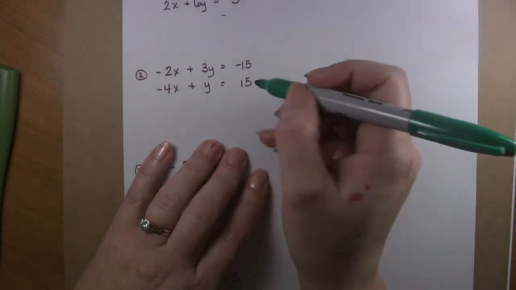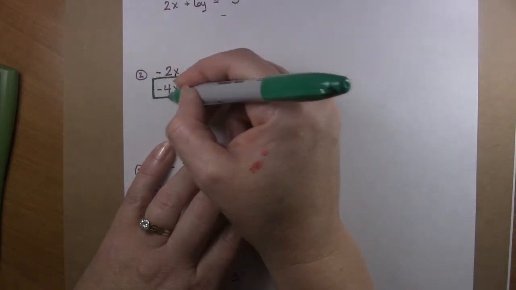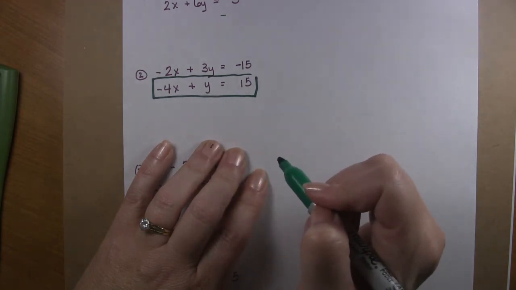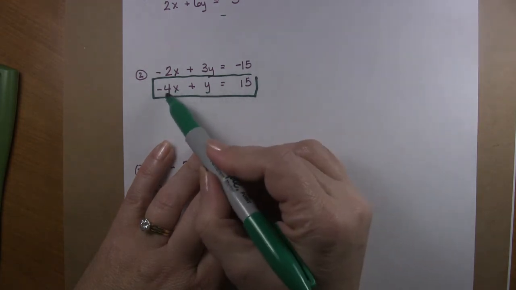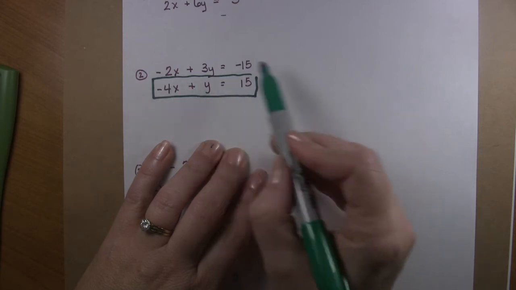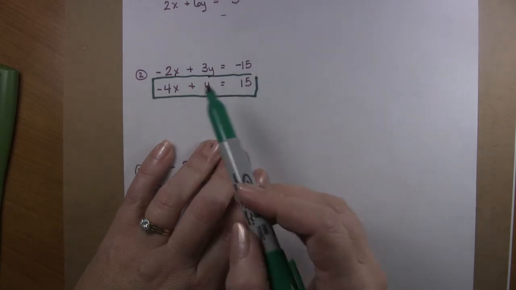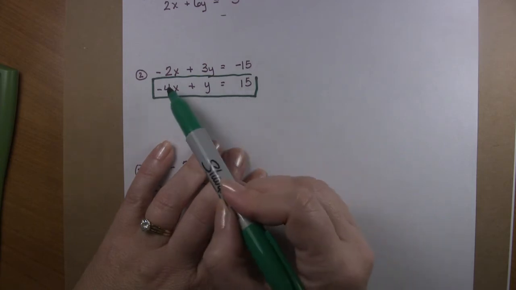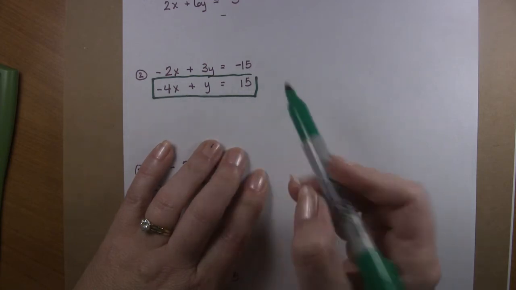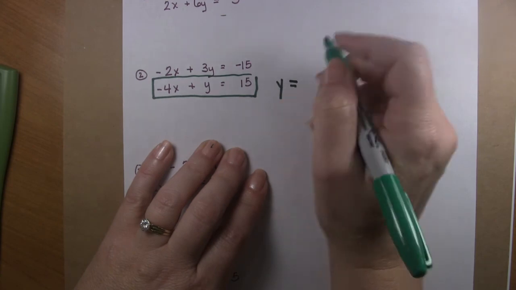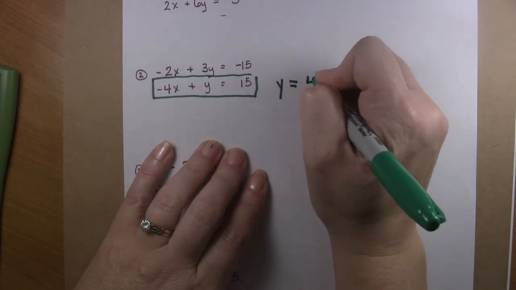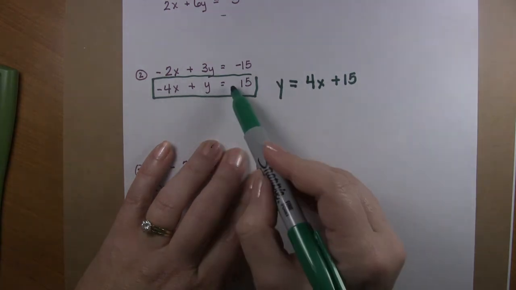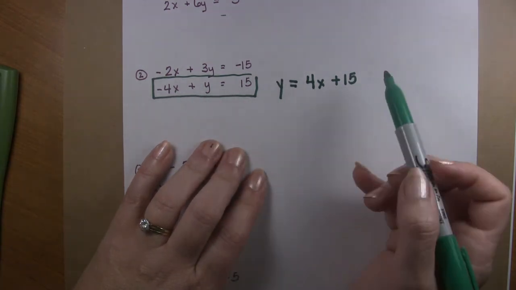I'd like to point out, though, that this equation right here has y almost by itself already, right? All we would have to do is move this 4x. We would flip it to the other side. And in this case, by flipping it, we would wind up with a positive number, right? Because we would also have to flip the sign. This would become y equals 4x plus 15. We flip the side, we have to flip the sign, so it becomes positive.